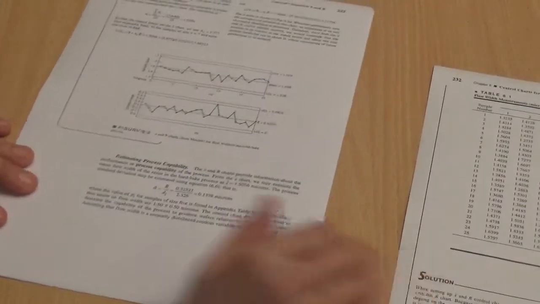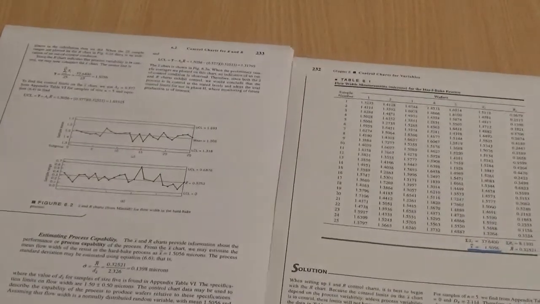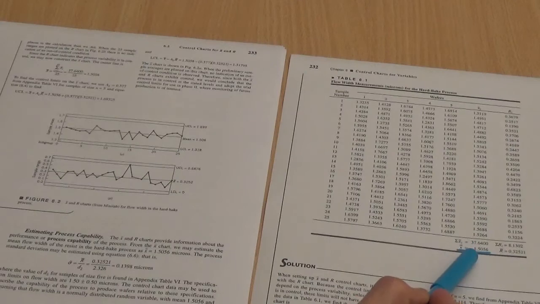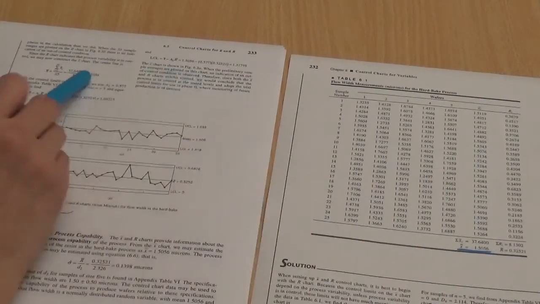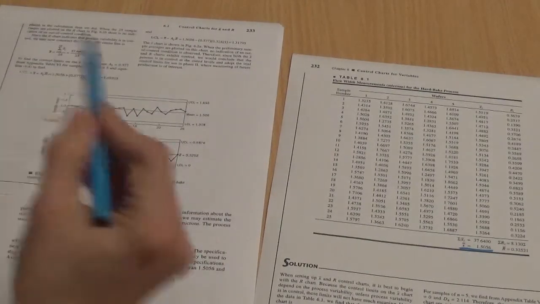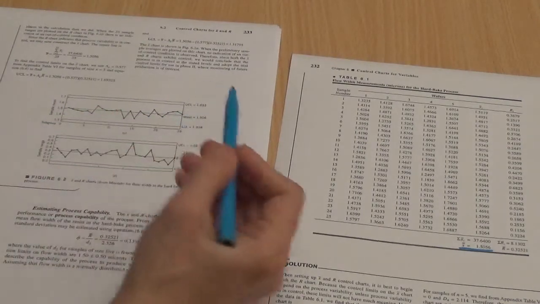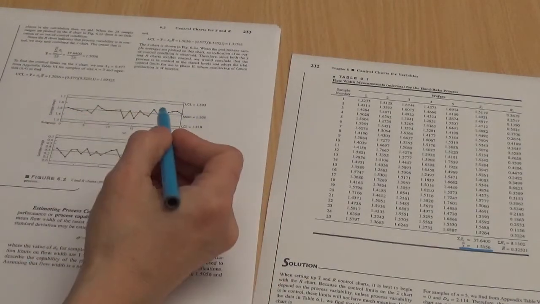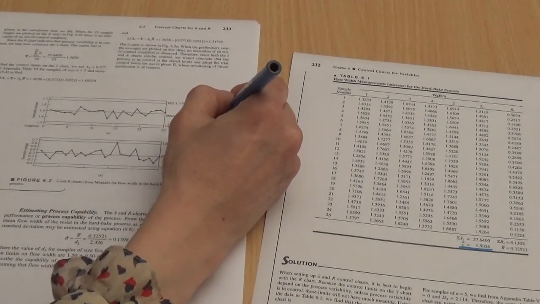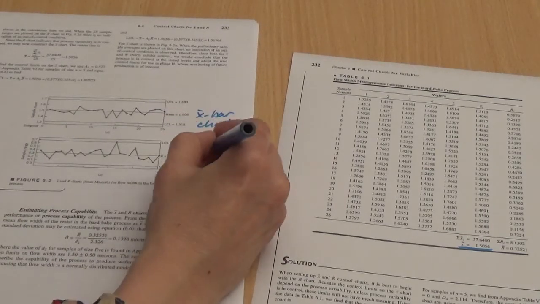Let's look at the diagram. So we find X bar here. It is found that X bar is 1.5056, same thing. So let's look at the graphs. We write the mean as the center line for the X bar chart. This is the X bar chart, and this is the R chart.